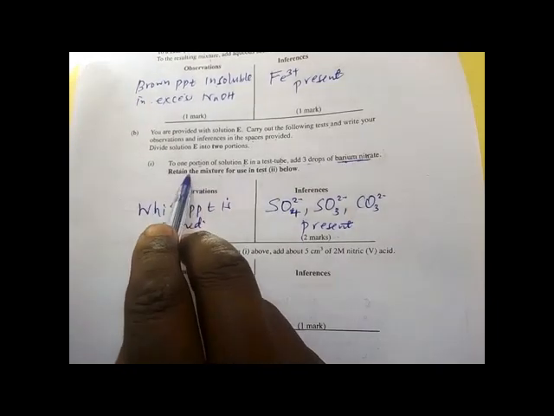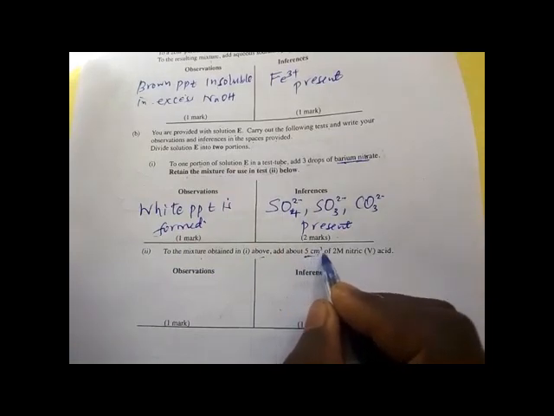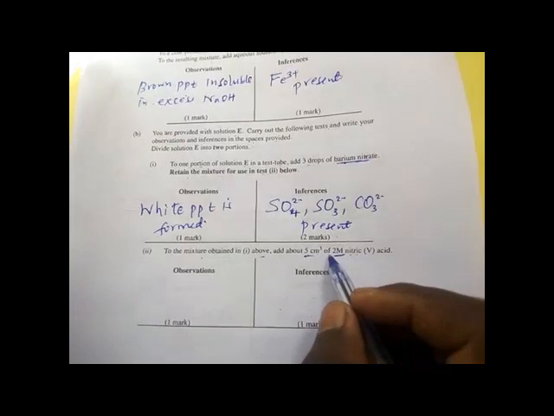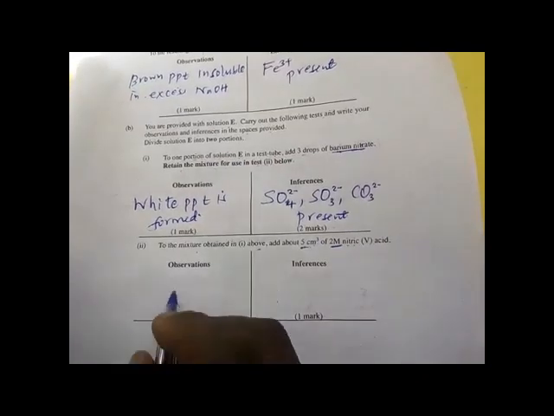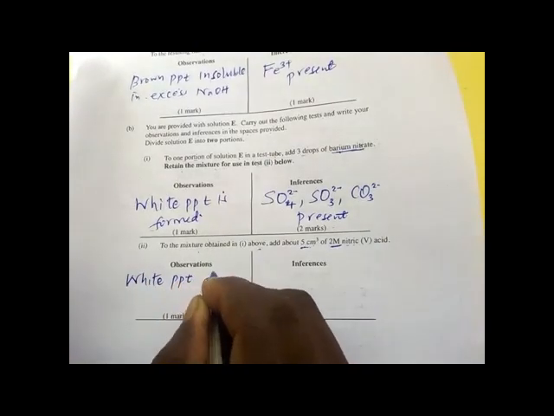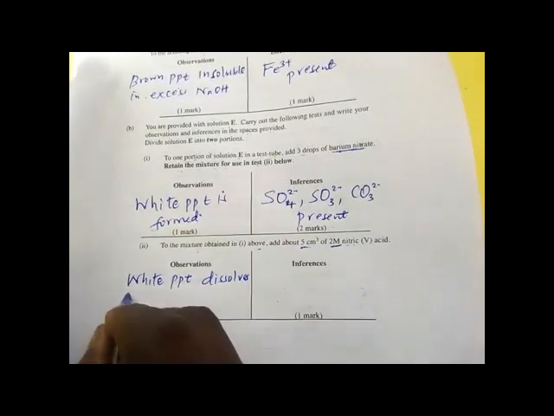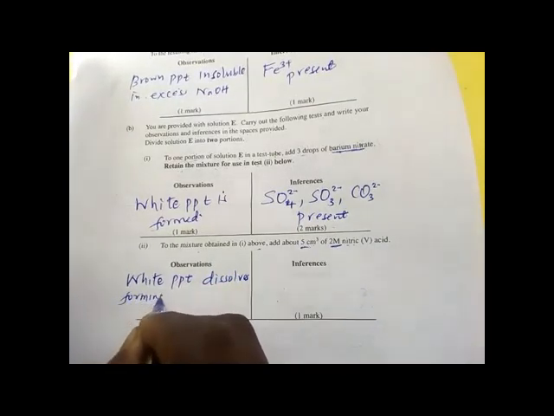So to the mixture we retained here, add 5 cm³ of 2 M nitric acid. Then the observation is that the white precipitate dissolves, forming a colorless solution.